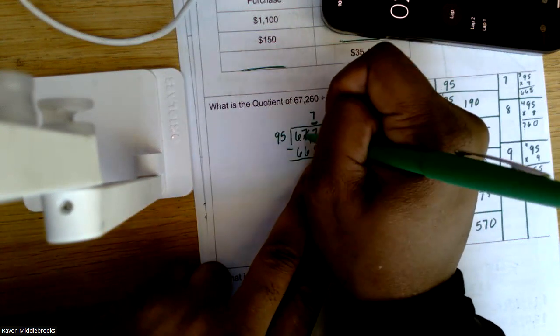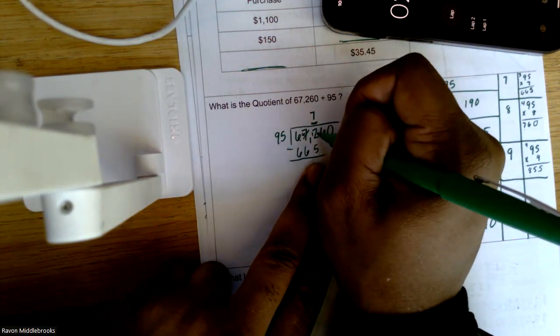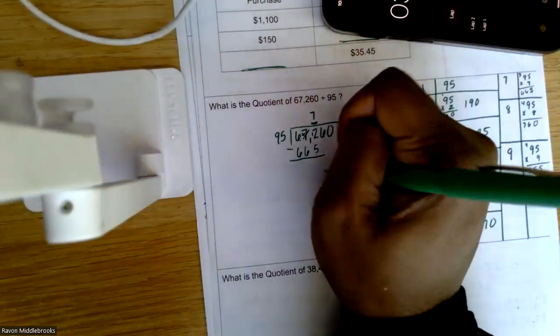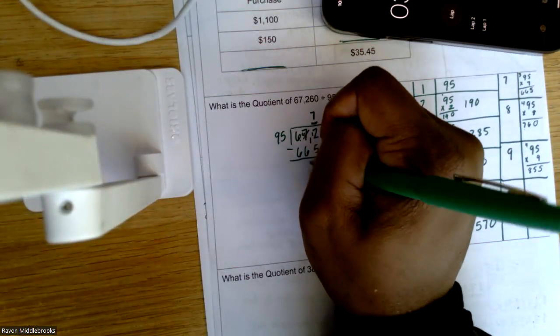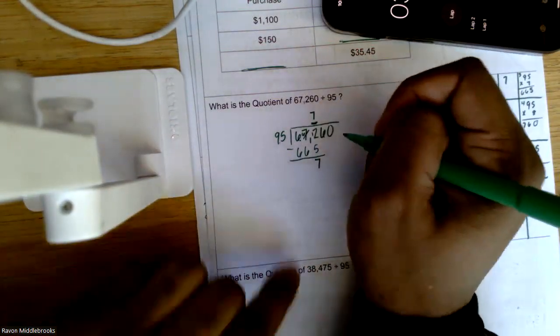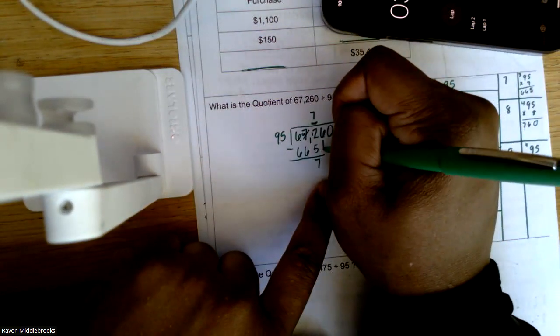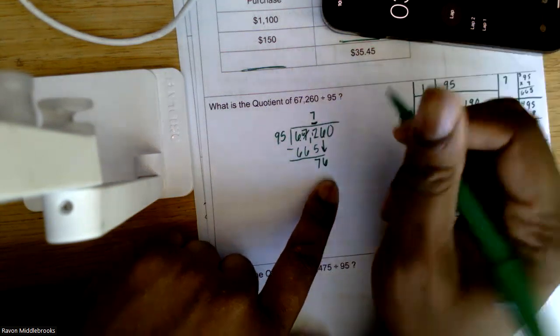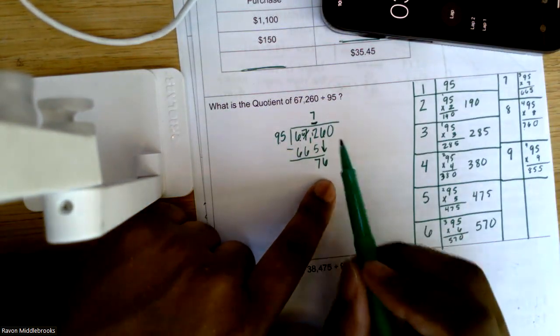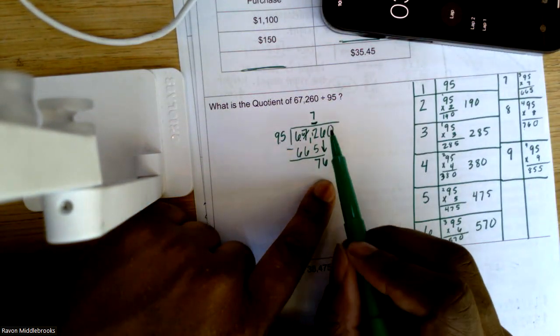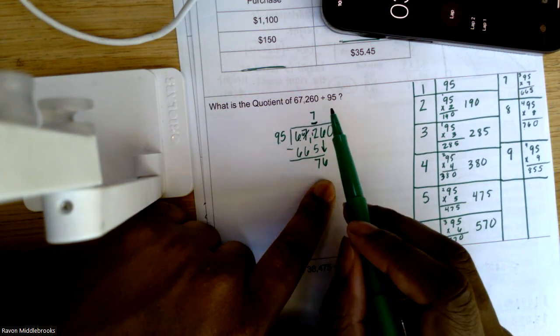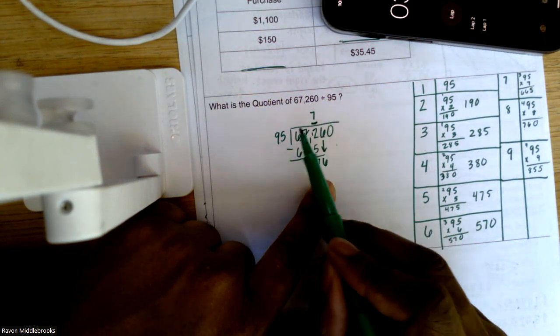2 can't subtract 7, so it becomes a 6. 5 goes into 12, I think 7 times. 6 minus 6 is 0. Every time you subtract, you pull down your shade and you divide. This is the part where you guys always get mixed up. You don't have to keep pulling down your shade. You pull down the shade once and you divide.